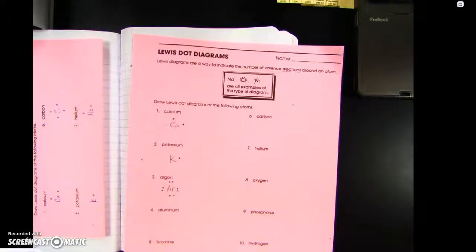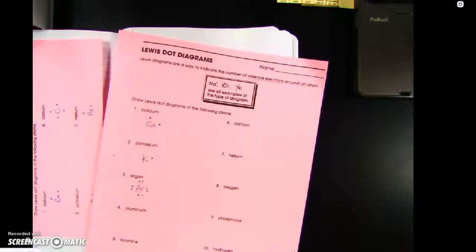So here's last night's homework. And as I said before, I kind of felt like you left without enough information to really get it done. So I'm going to cover what you need to know in order to do this Lewis dot diagram.